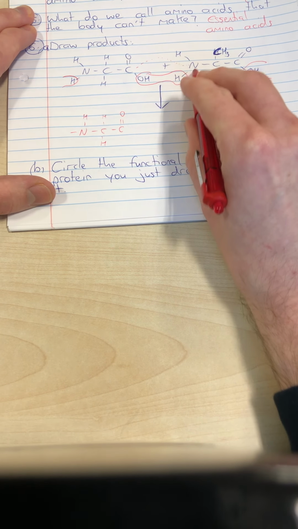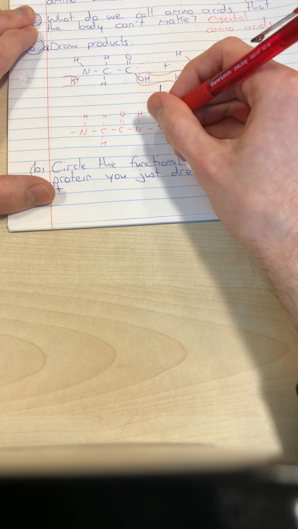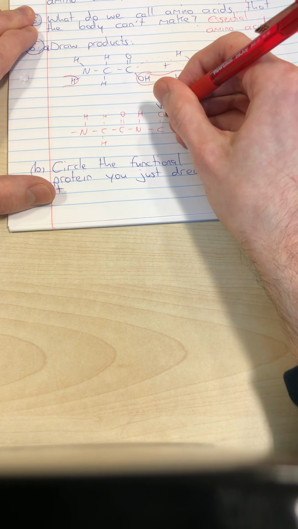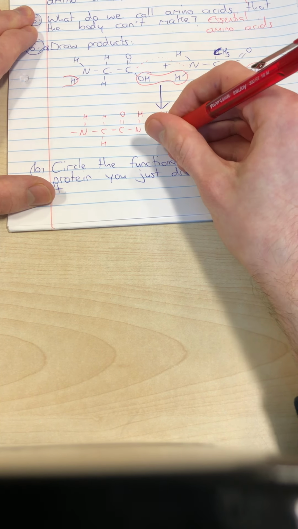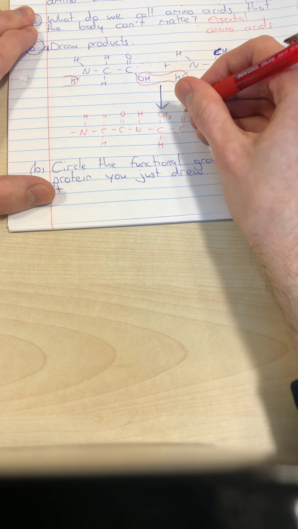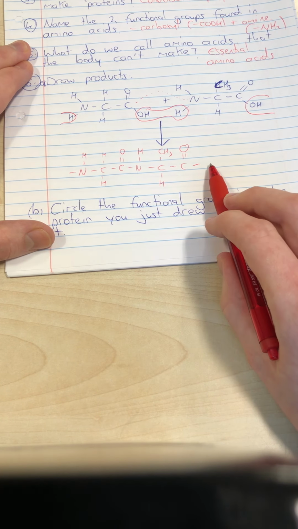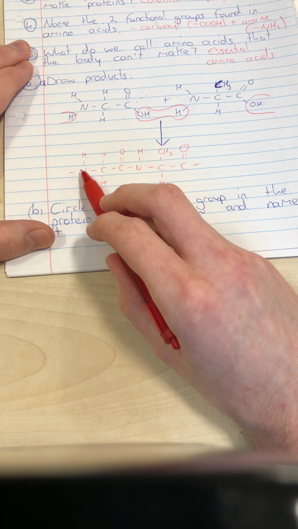So that C is bonded to an N. We've made our link, and it carries on like so. And remember, because it's a polymer, you want to be getting your N bonds in.